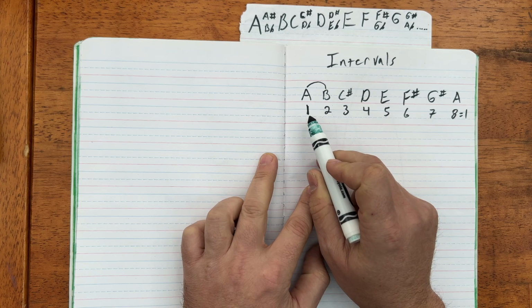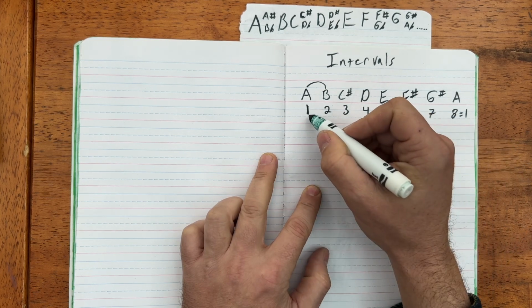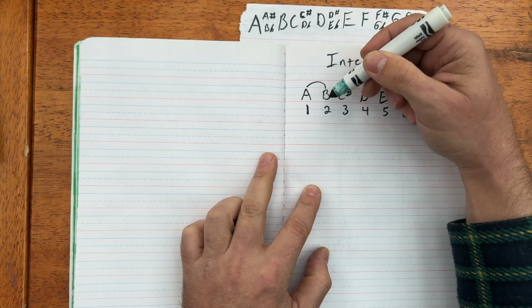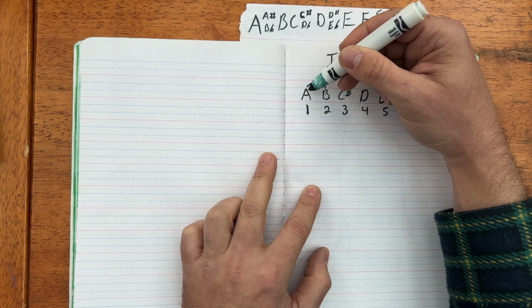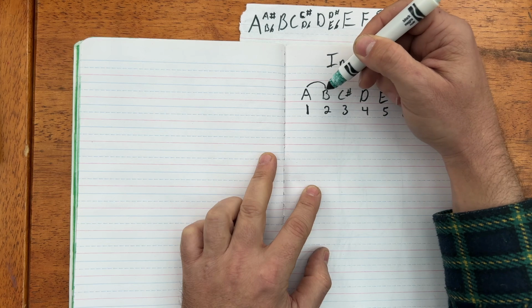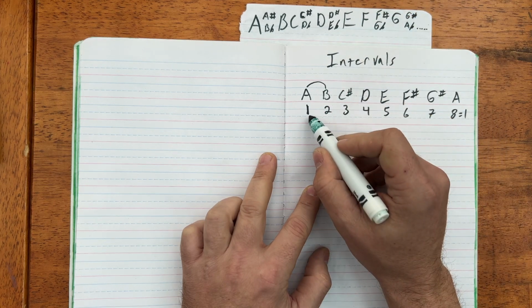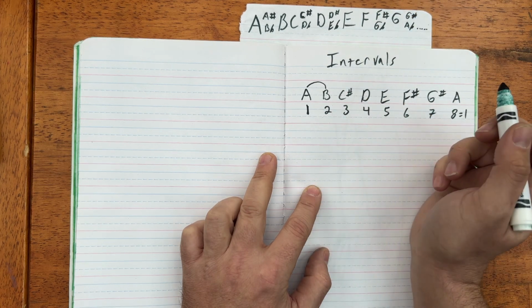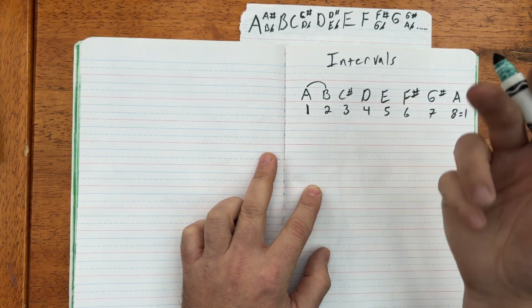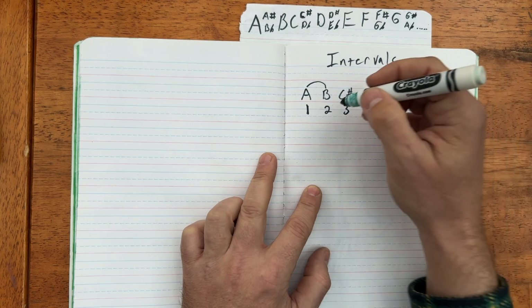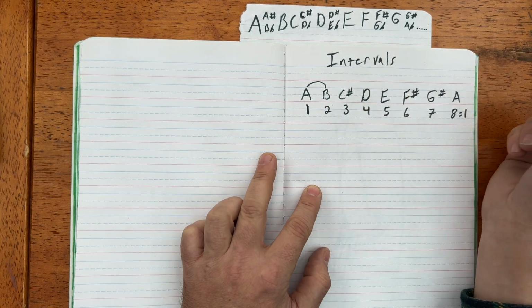Now, the interval from A to B here, you're going from 1 to 2. And so you might imagine that's a second. It's a second away, you might say.